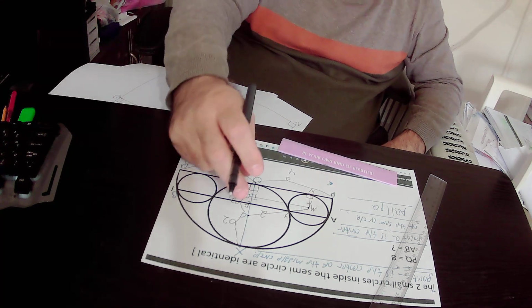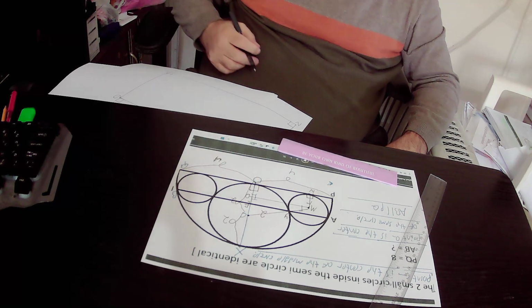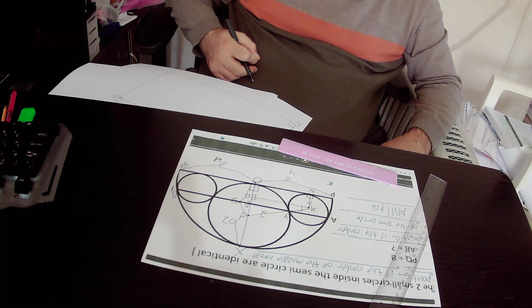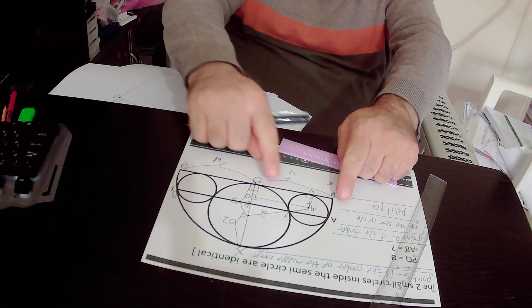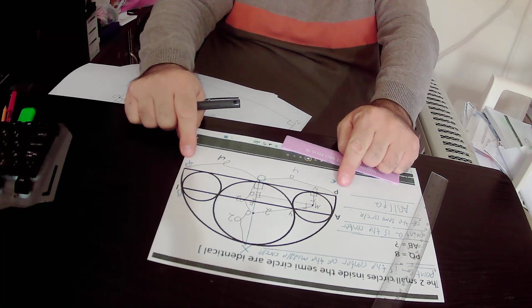Actually, those two angles are equal to each other. Why are they equal to each other? Because AB is parallel to PQ.